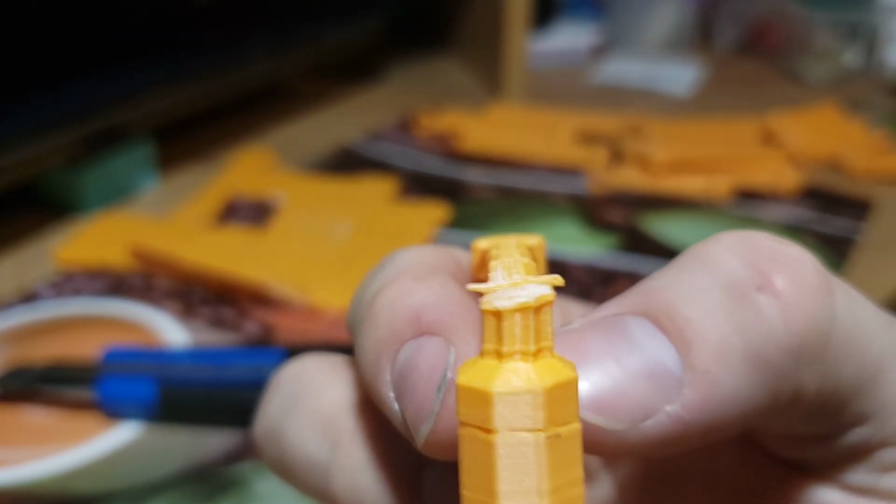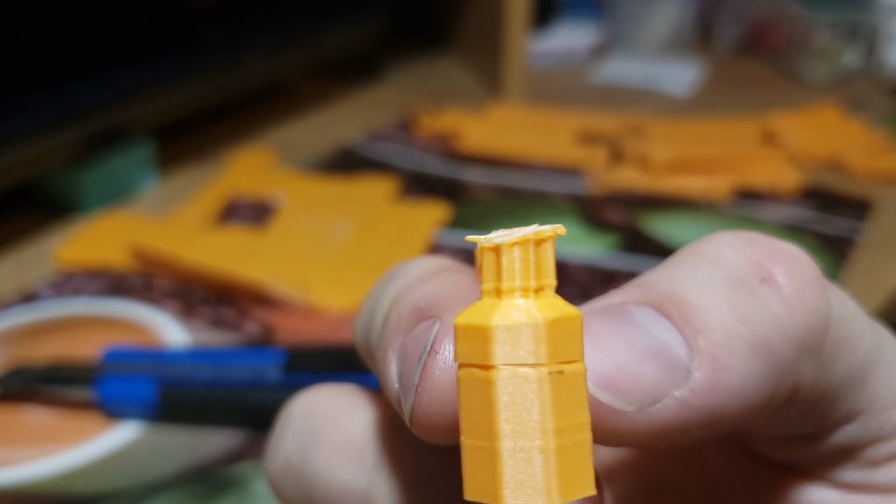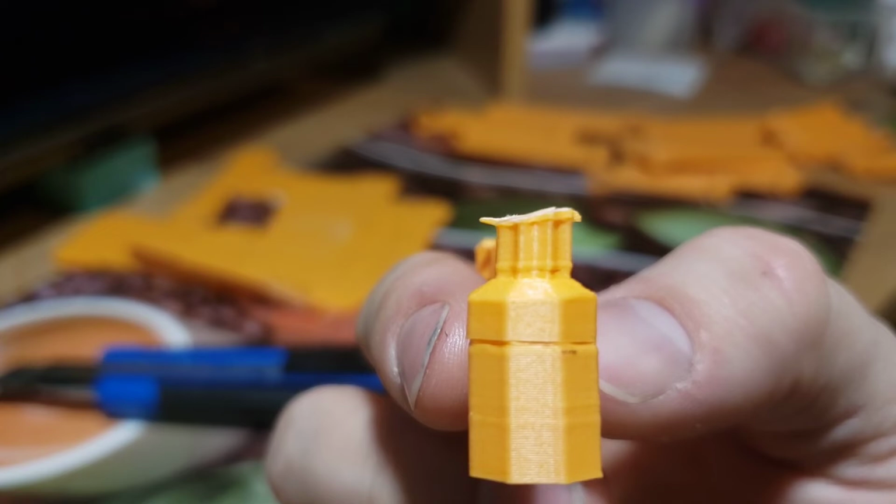You can see the deformation caused by the lifting on the raft.